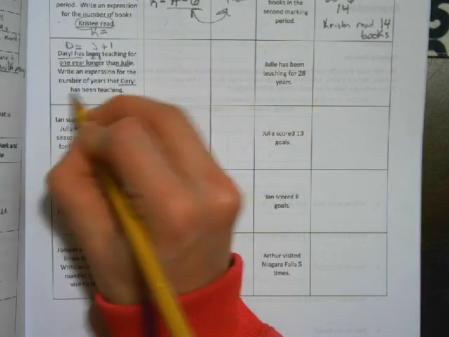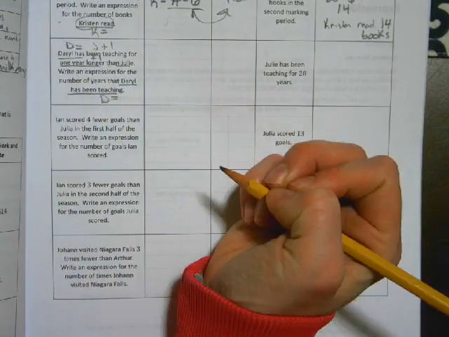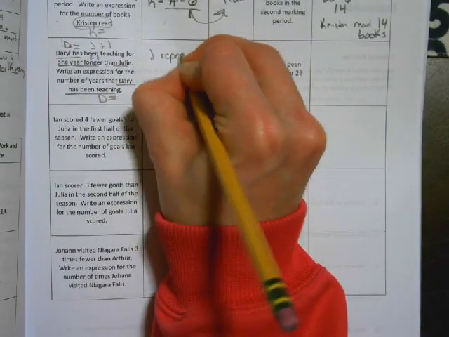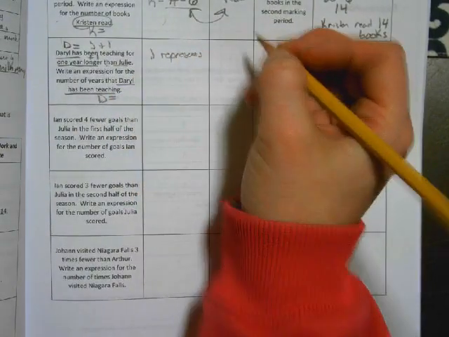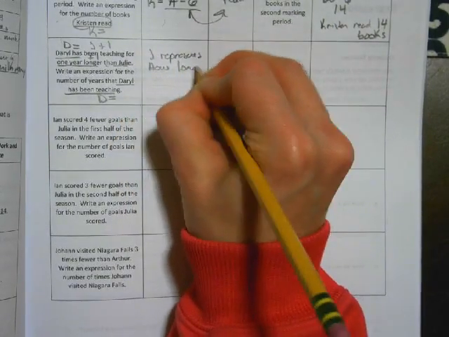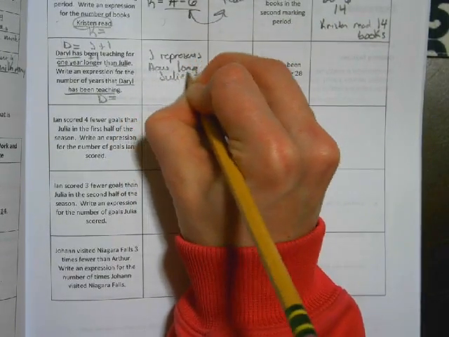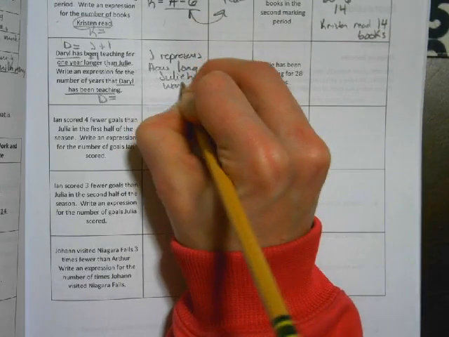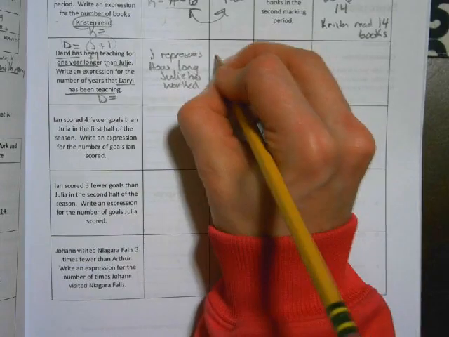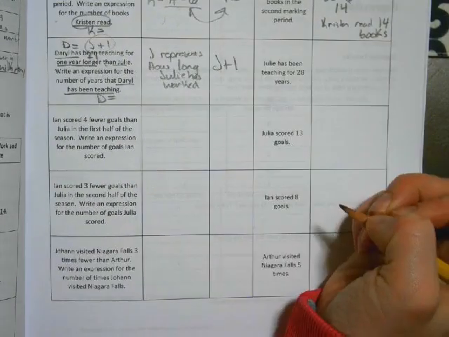So that means they want us to have an equation for Daryl equals. So J represents how long Julie has worked. And then my expression is right here. We have J plus 1.